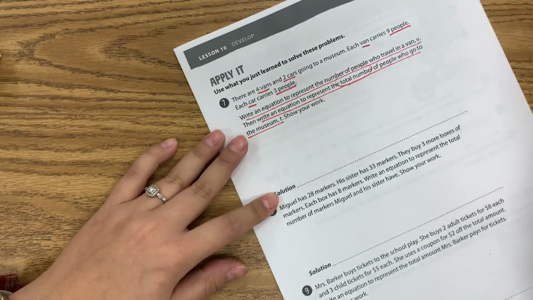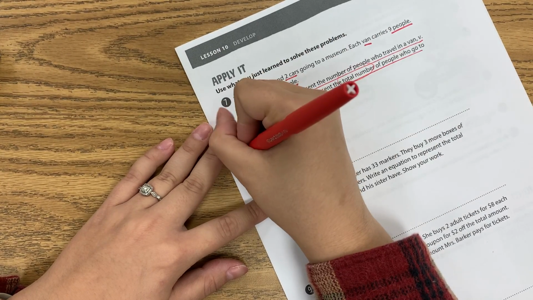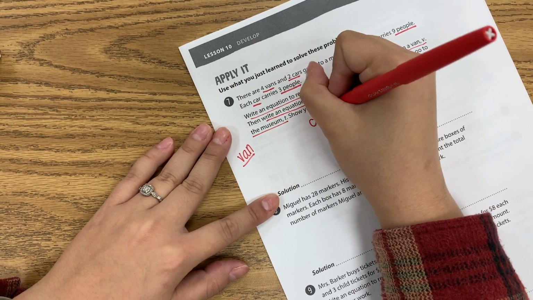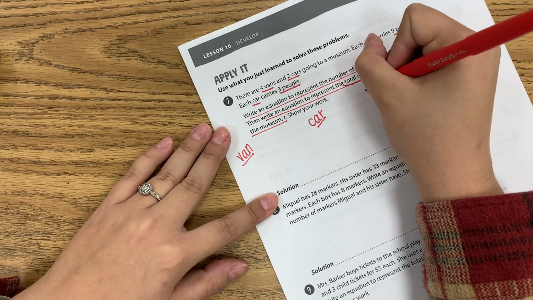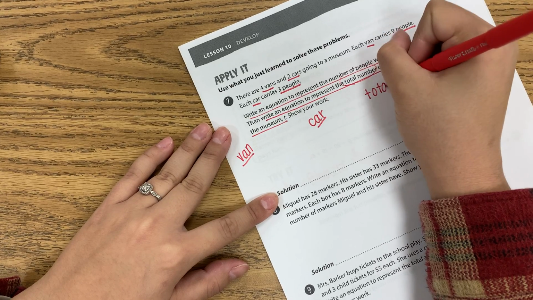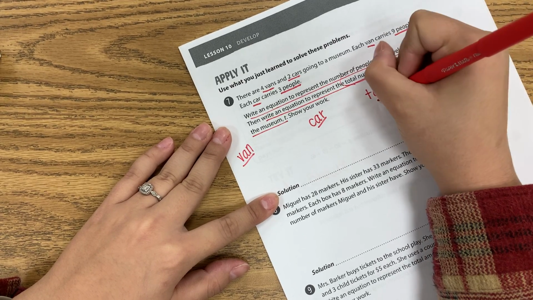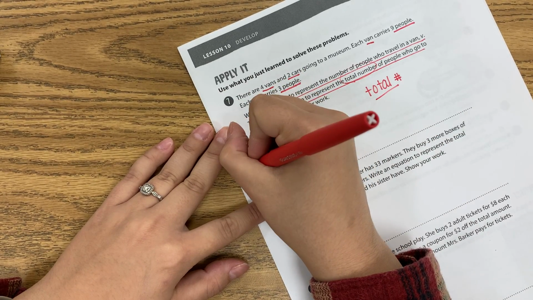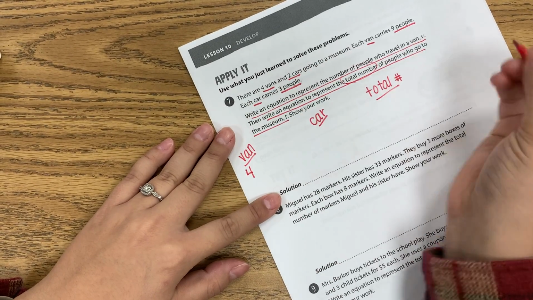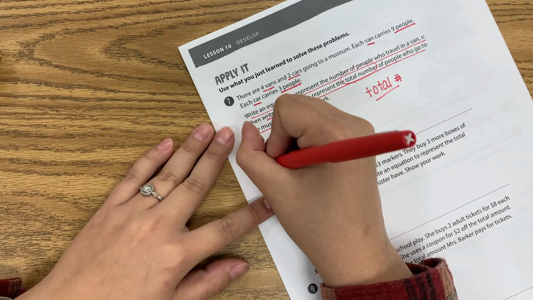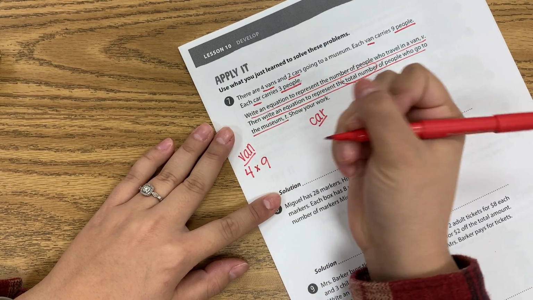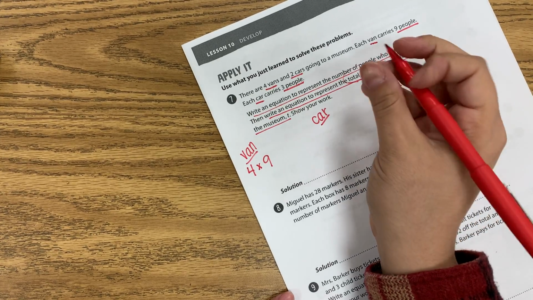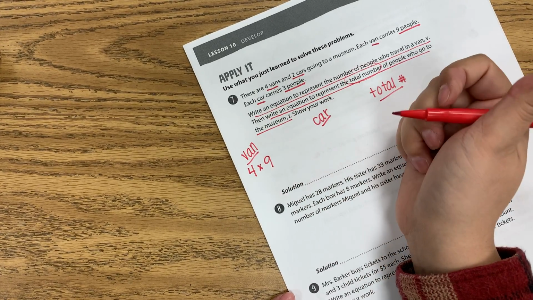So first I'm gonna give myself some organization. I'm gonna say this is the van, this is the car, and then this is the total number, okay? So in the van, we have 4 vans, and each van carries 9 people. So we're gonna do 4 times 9. This is also when you can make equal groups and draw a picture, but for this, I'm just gonna keep it with the multiplication facts.